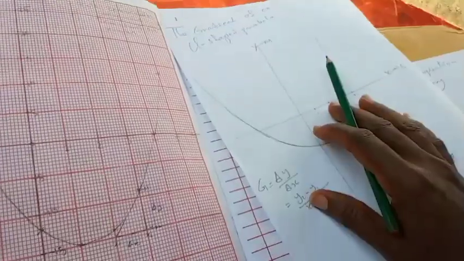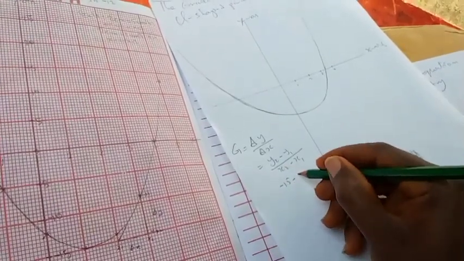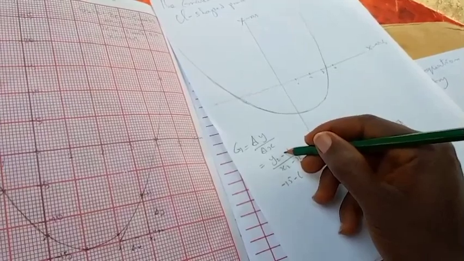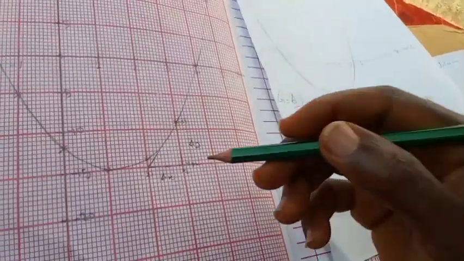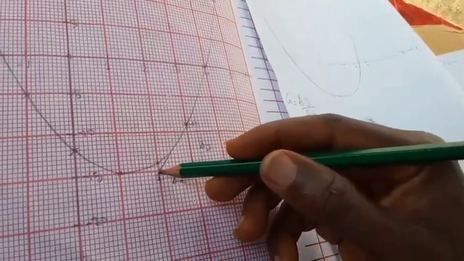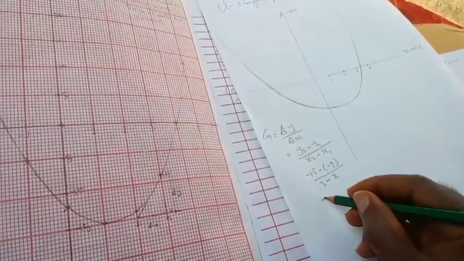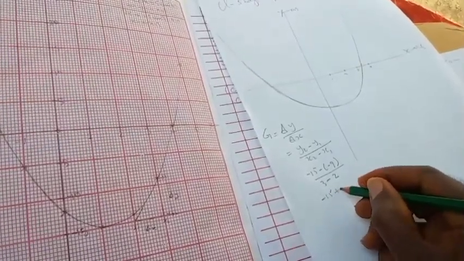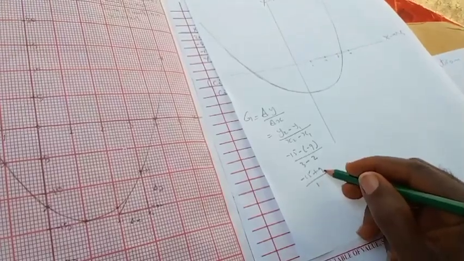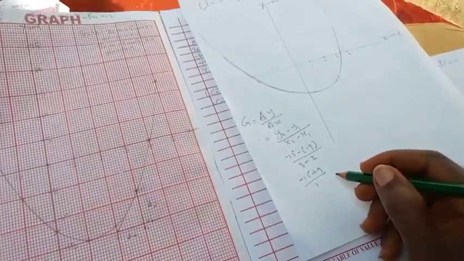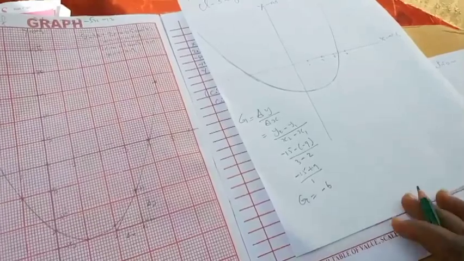So my calculation will go like this: y2, which is minus 15, minus in bracket, this minus is in the expression, please take note, minus in bracket minus 9, all over x2, which is 3, minus x1, which is 2. This will be 3 minus 2. So this will give me minus 15 plus 9 all over 1, and minus 15 plus 9 will give me minus 6. So G is equal to minus 6.